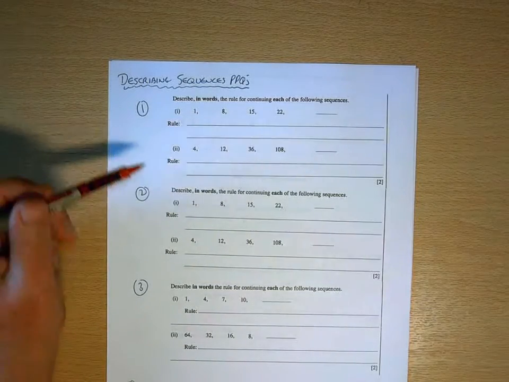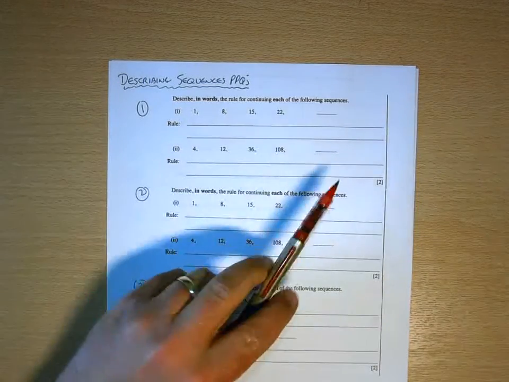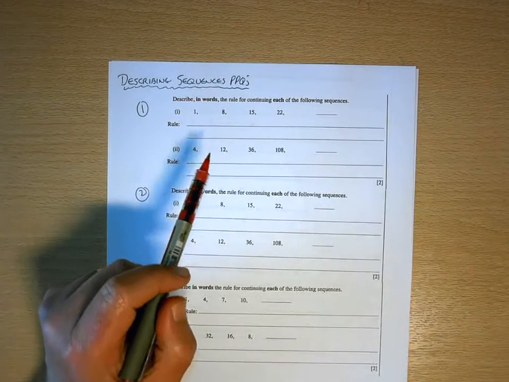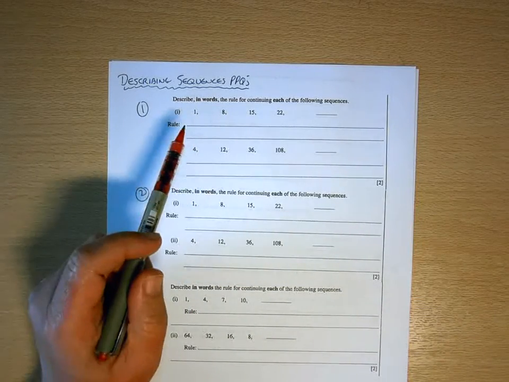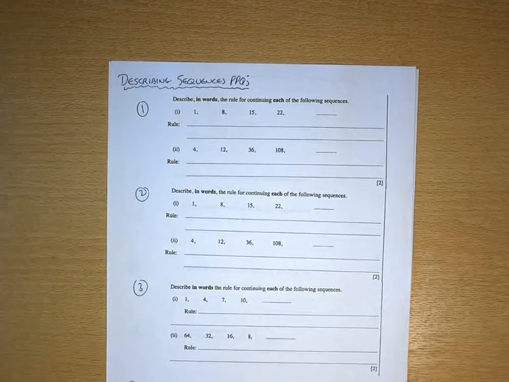Right, you need to read the questions carefully with sequences. Are they asking you to write down what the next number is? Are they asking you to write down an nth term rule? Are they asking you just to write down what's happening in order to keep these sequences going?